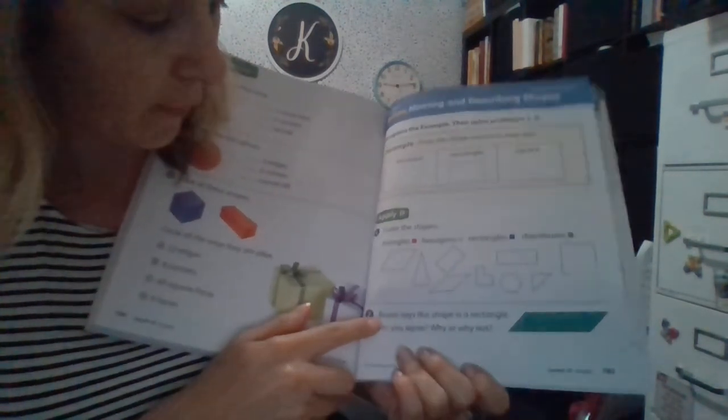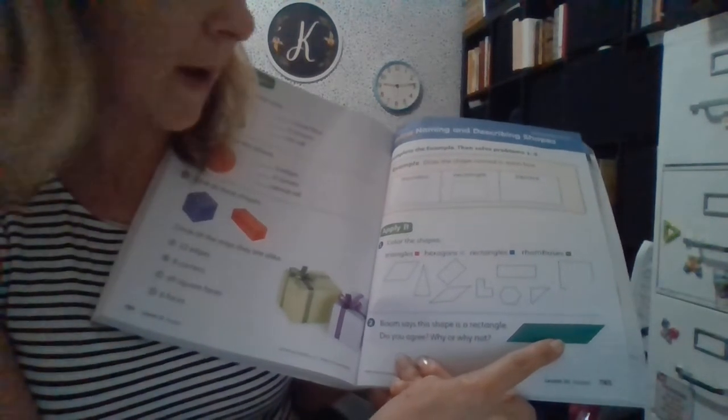And then down here we have a boom problem. Boom says this shape is a rectangle. Do you agree? Why or why not? So we have to think about what a rectangle is from the previous pages. What would make this a rectangle? What would make it not a rectangle? And they can just tell you or write it. It's up to you.